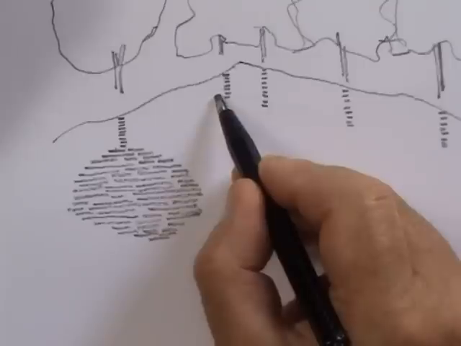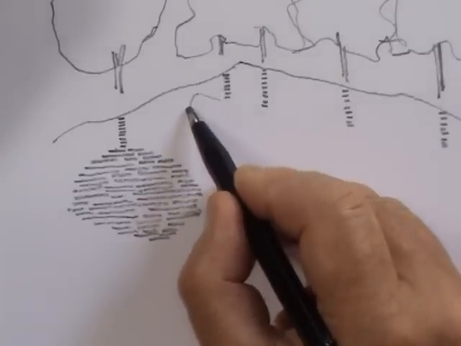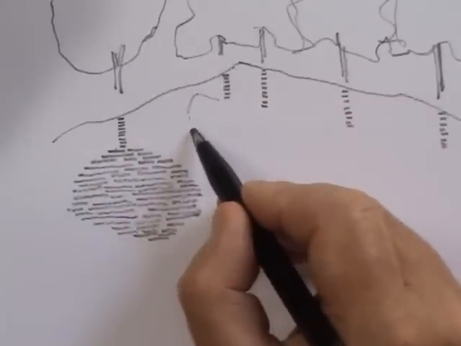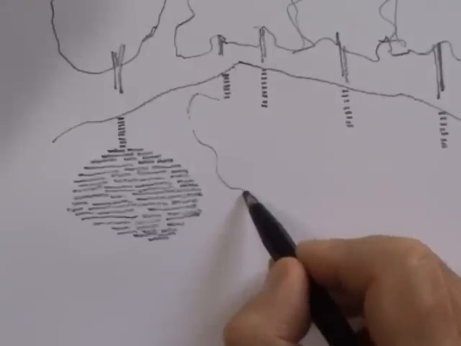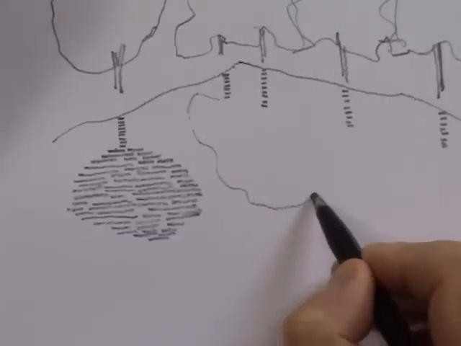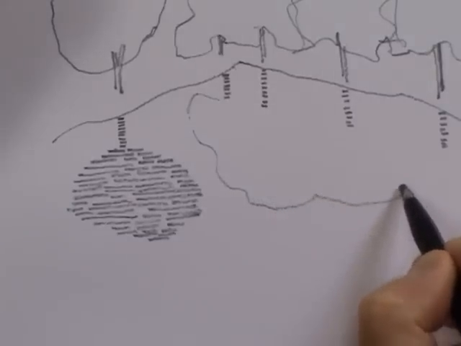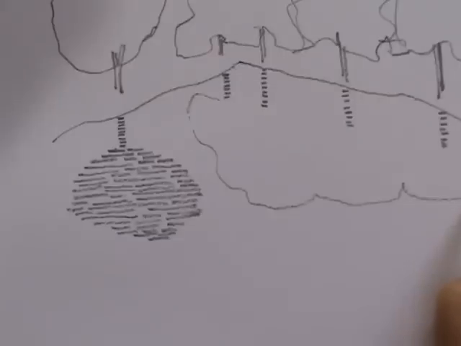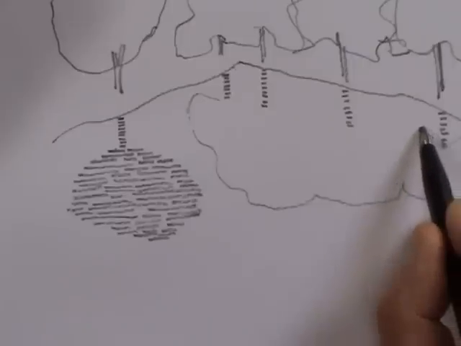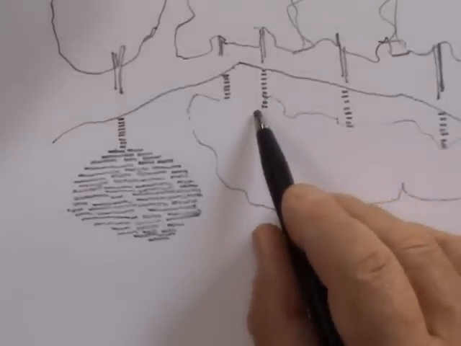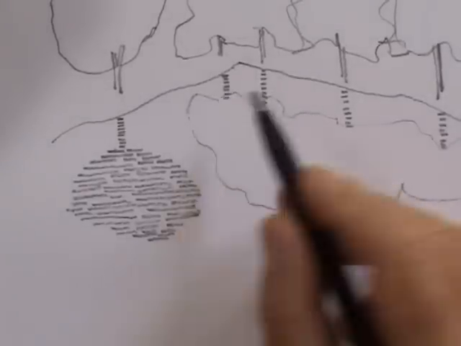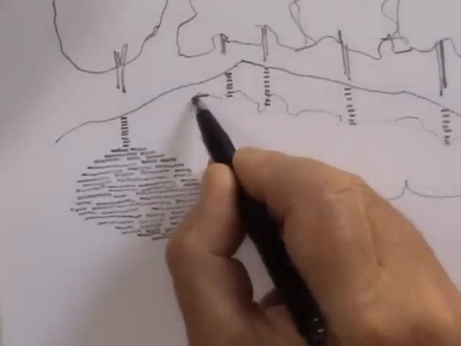Now, the way you might do it is you can draw the reverse of this. You don't have to be too accurate, no one's going to check it. You could fill it in.